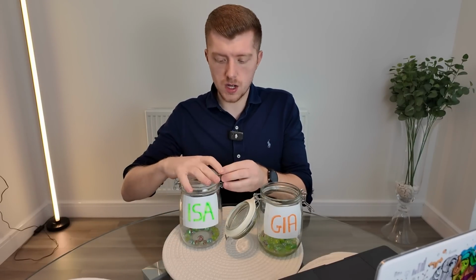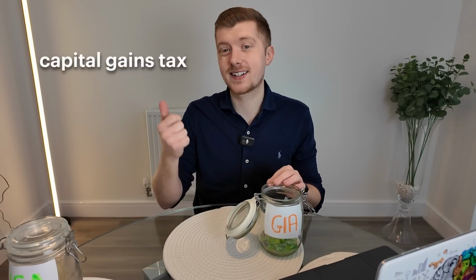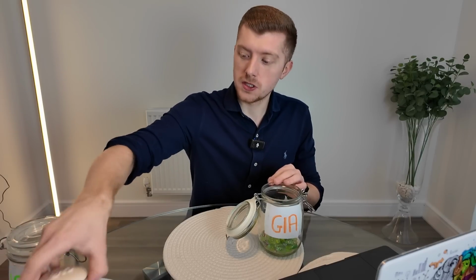However, here's the big difference. With the ISA account, once those marbles have been put in, they are all yours to keep, so we can put those over to one side. But with your general investment account, it works a little bit differently because you are subject to both capital gains tax and dividend tax too, which is where the old HMRC jar comes into play.